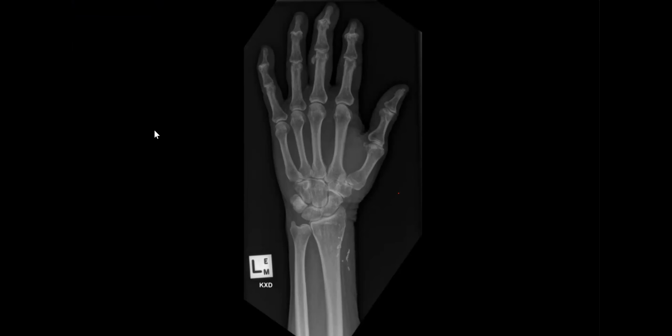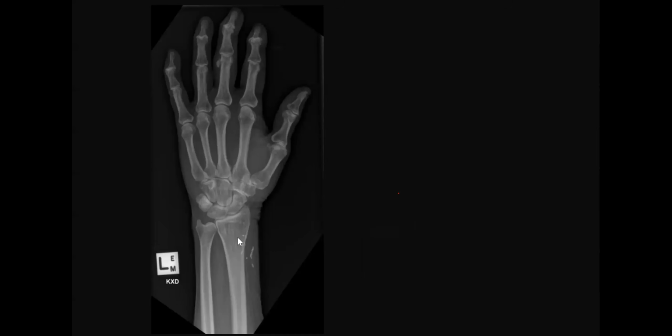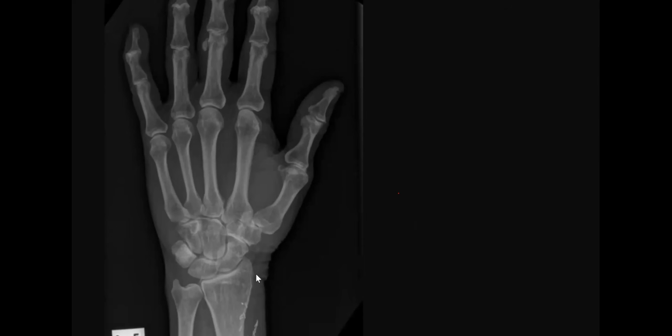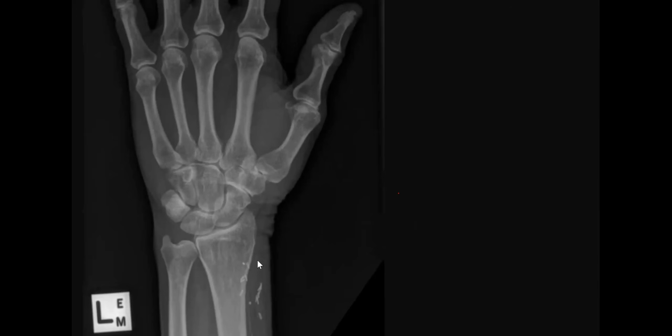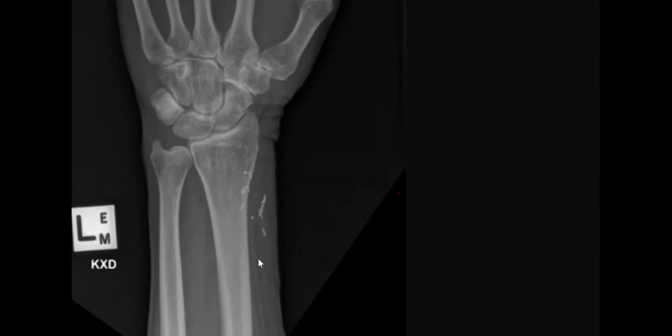Linear punctate calcifications are seen adjacent to the distal radius and within the soft tissue. So this could be calcification, or surgical clips.